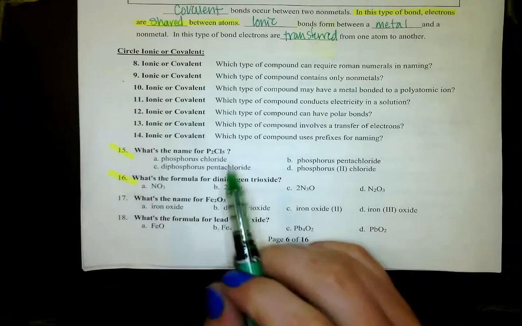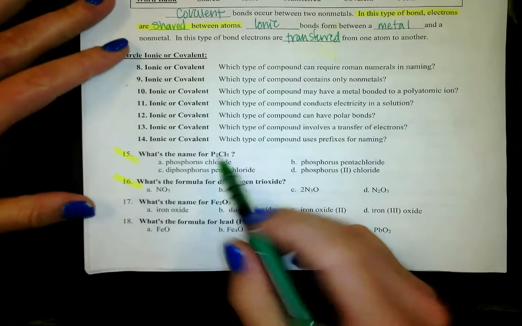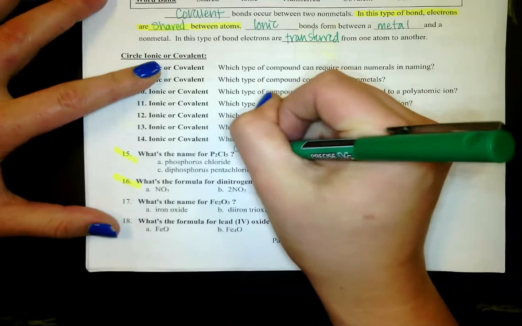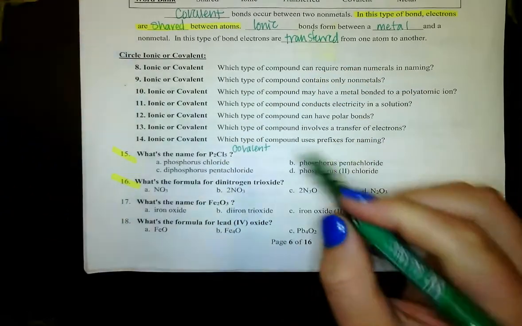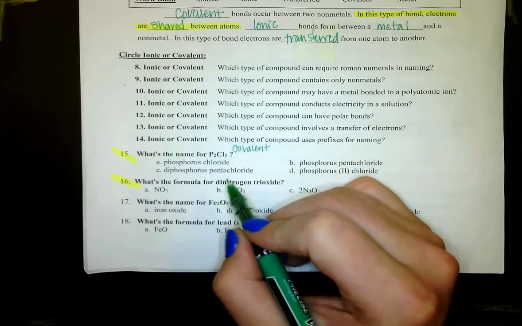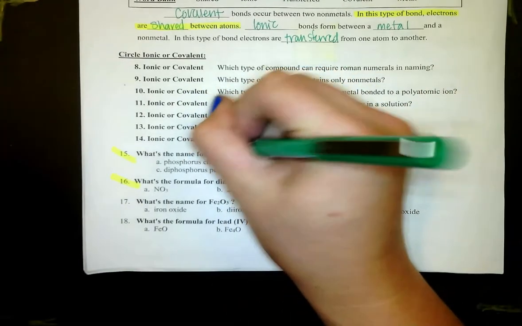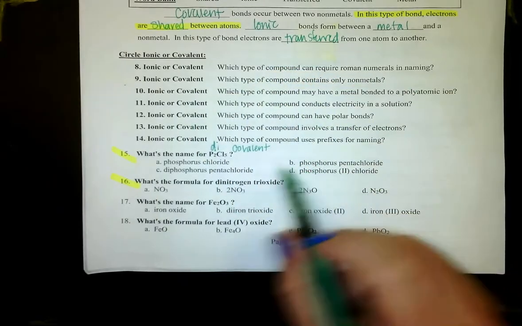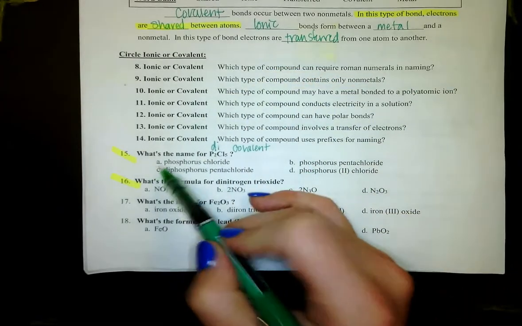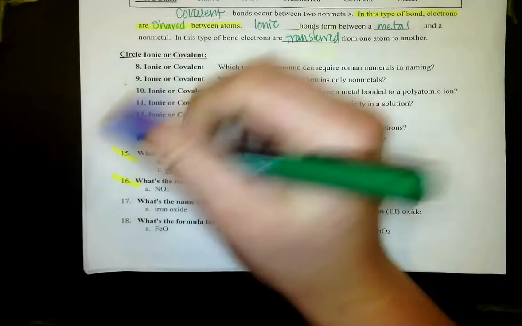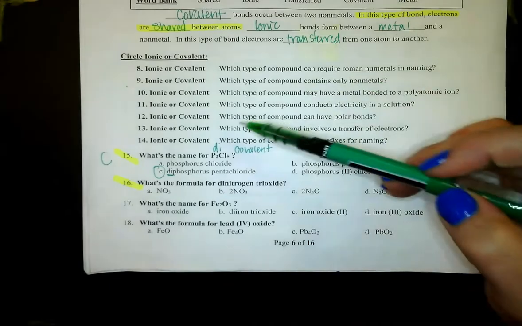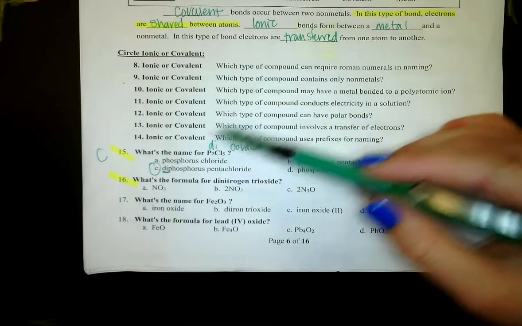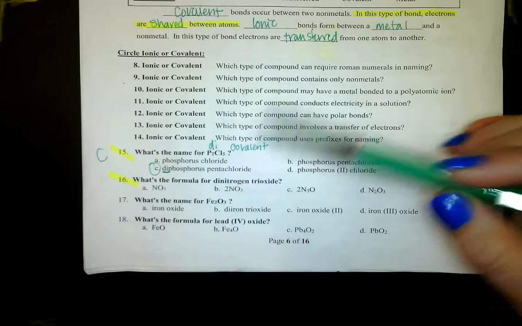All right, going on down. What is the name for P2Cl5? This is going to be a covalent bond, because both phosphorus and chlorine are nonmetals. So that 2 tells me what my prefix for phosphorus must be. I should have di with phosphorus. If I look at A, B, C, and D, I can see that only C has that di prefix with phosphorus. So my answer is C. I did not even have to do the whole thing.